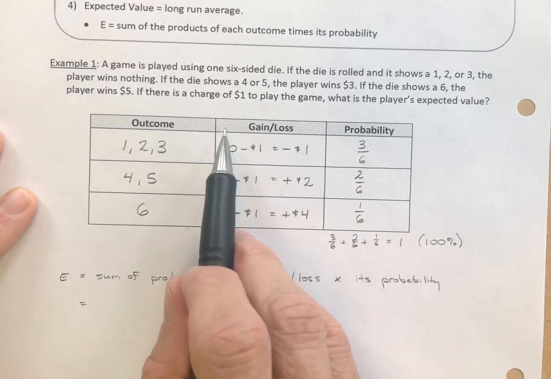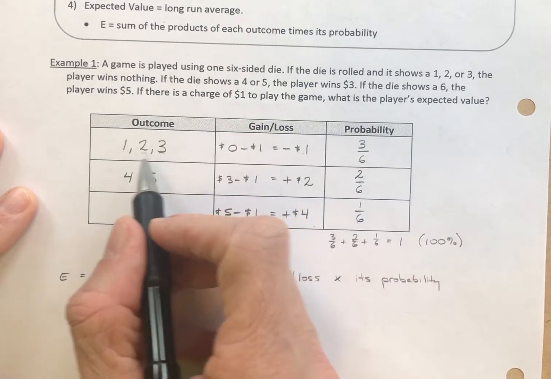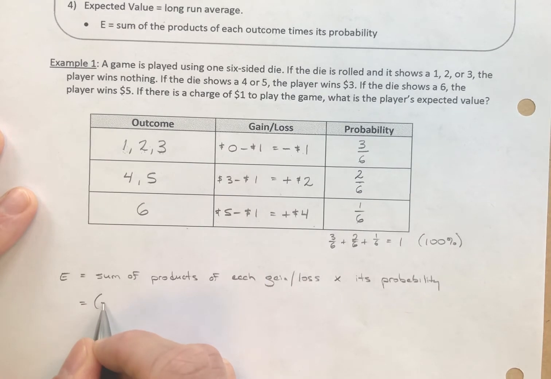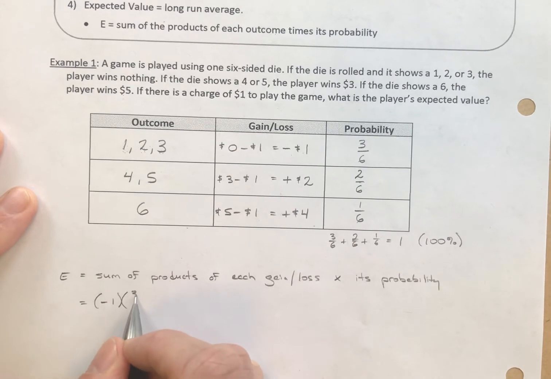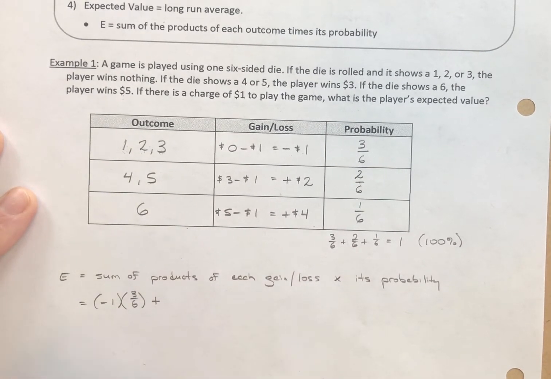We're looking at the gain or loss again times the probability. So in the first outcome of rolling a 1, 2, or 3, you have a loss. So I use a negative 1 to indicate that loss of $1, and the probability of losing $1 is 3 out of 6.